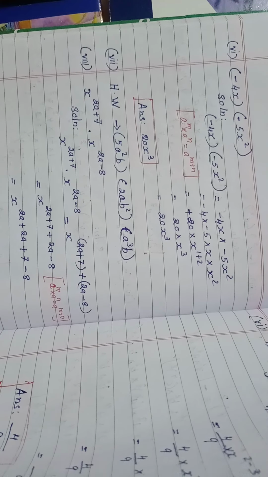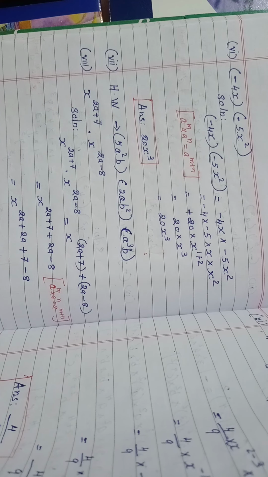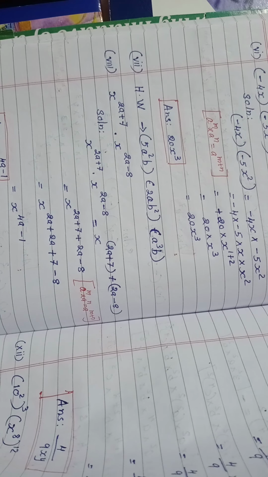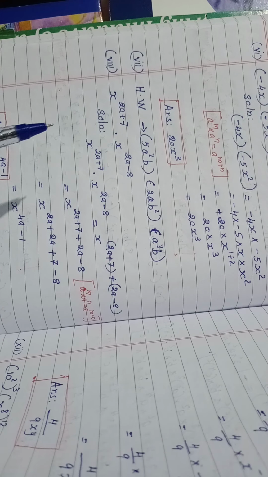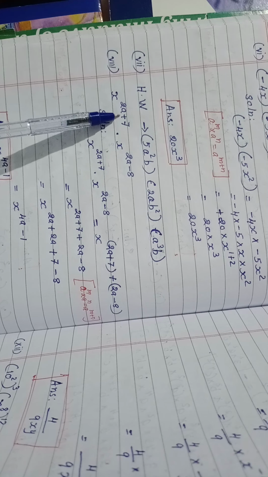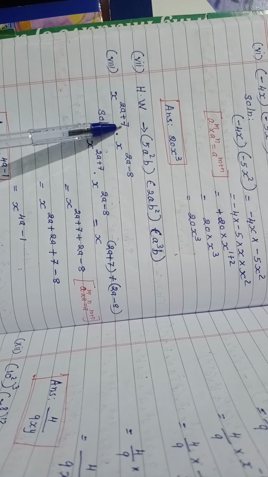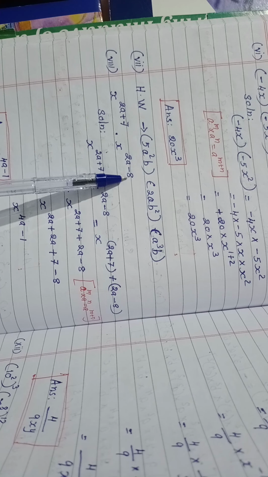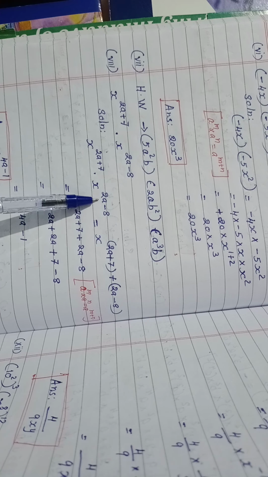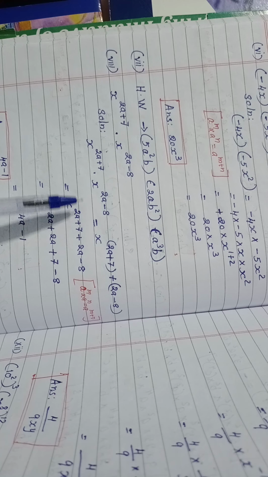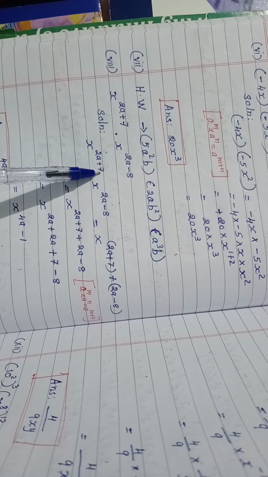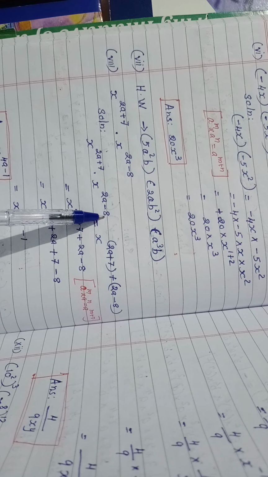Then question number 7 is homework. Question number 8: x raised to 2a plus 7 into x raised to 2a minus 8. Solution, same question. Same base x, exponents 2a plus 7 and 2a minus 8.